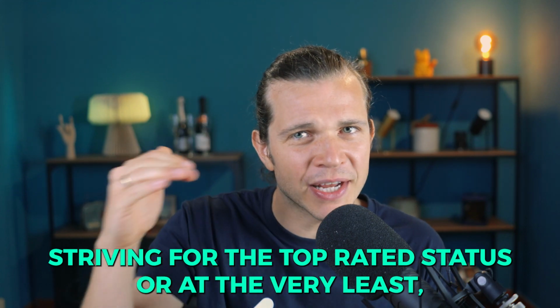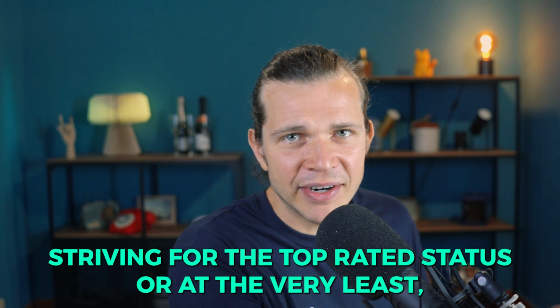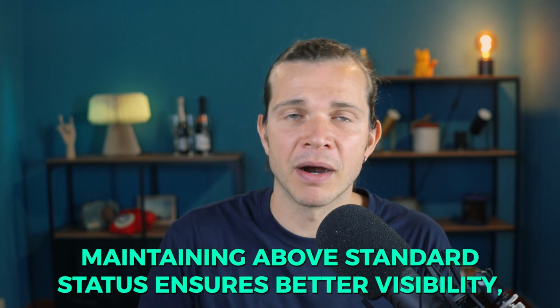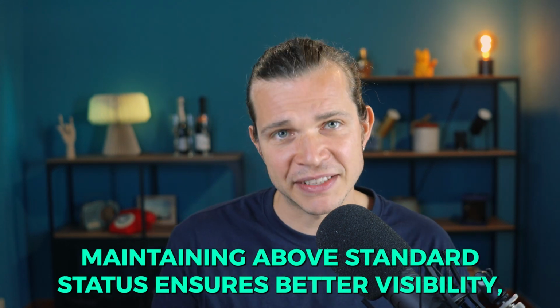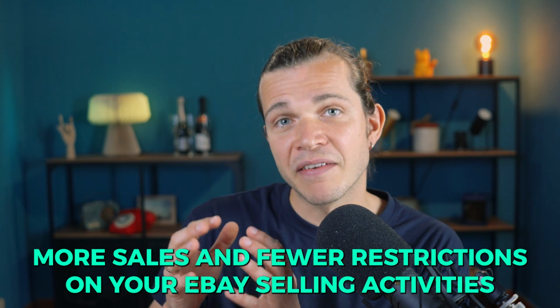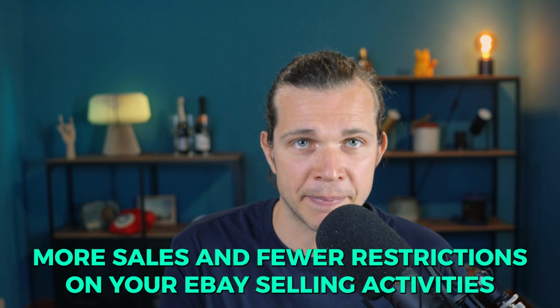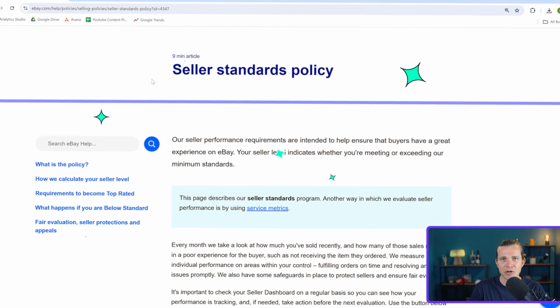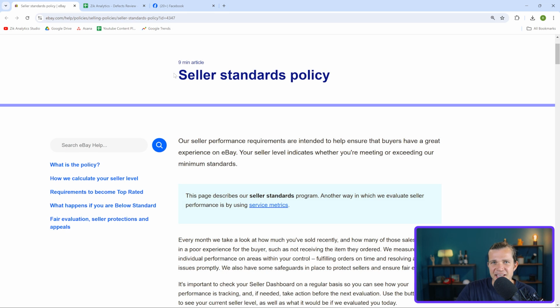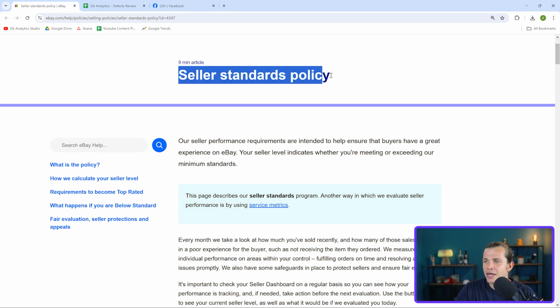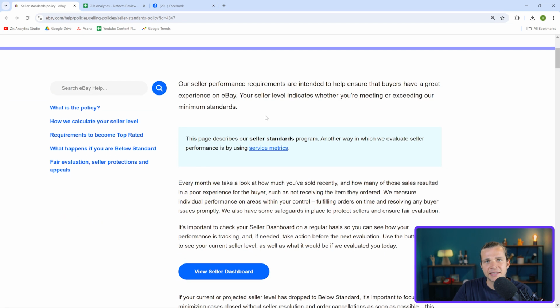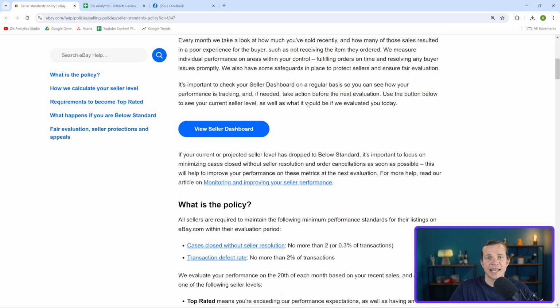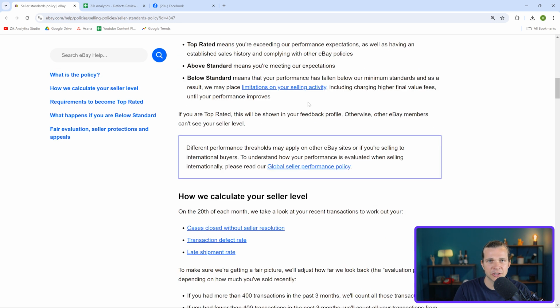Striving for the top rated status, or at the very least maintaining above standard status, ensures better visibility, more sales, and fewer restrictions on your eBay selling activities. And I recommend reading this eBay sellers standard policy to understand eBay's sellers performance requirements right here, all right, this page. And I'm going to leave this link in the description so you can take a look and read. It's a quick 9-10 minute read.